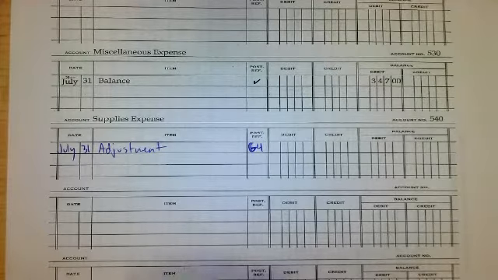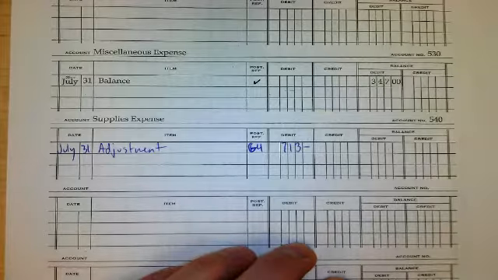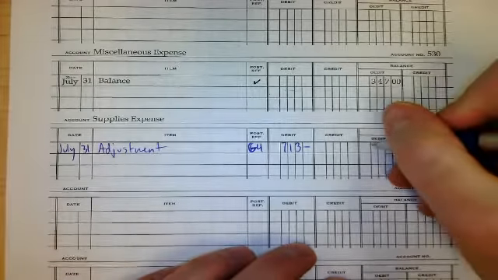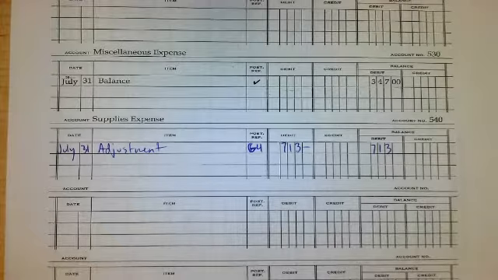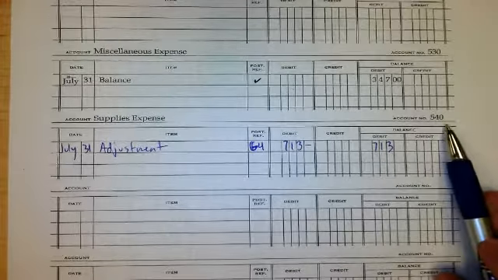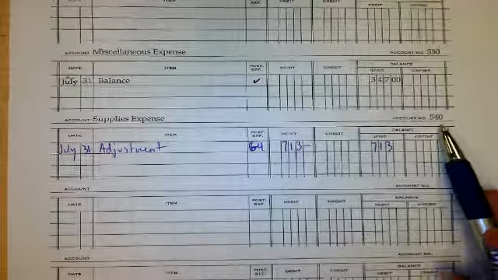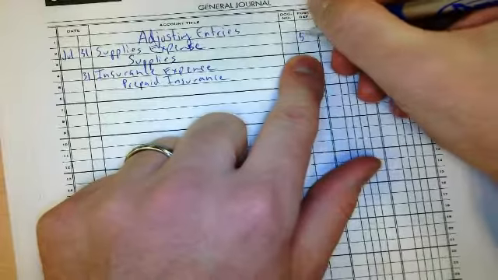And it was a 713 debit, which brings my balance to 713. So now supplies expense has a balance. The last thing you do for this transaction is we just posted to account number 540. So back on here, we're going to put 540 in the posting reference number.